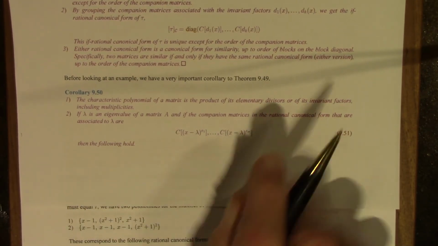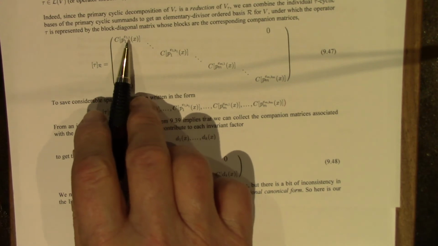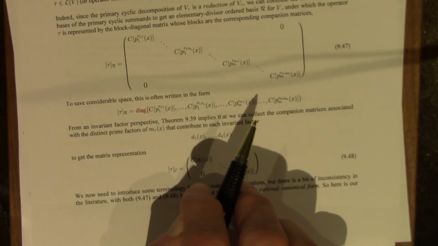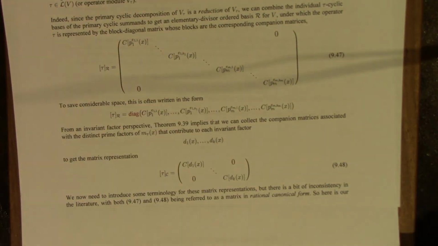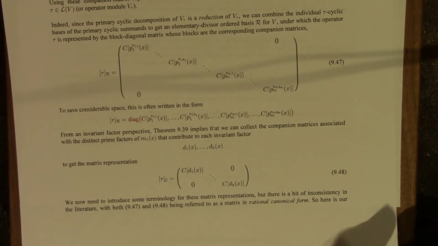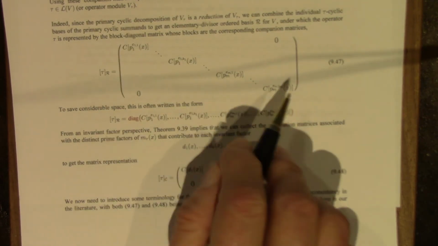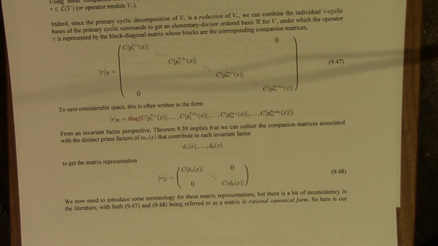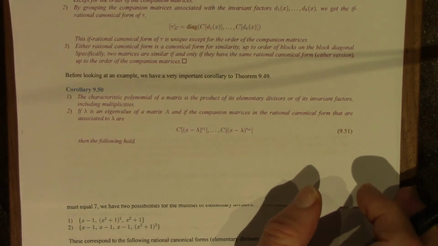This follows from, if we go back to the matrices here, an earlier result that, first of all, the determinant of a block diagonal matrix is the product of the determinants of each diagonal block. And second, we know how to compute the characteristic polynomial of each of these companion matrices. We did that before. Remember, companion matrices are non-derogatory.